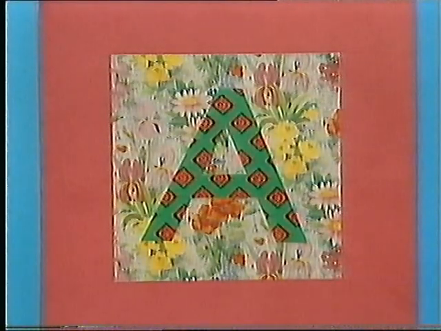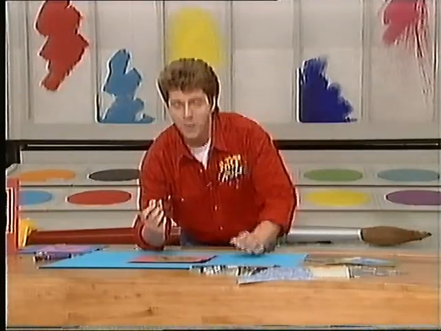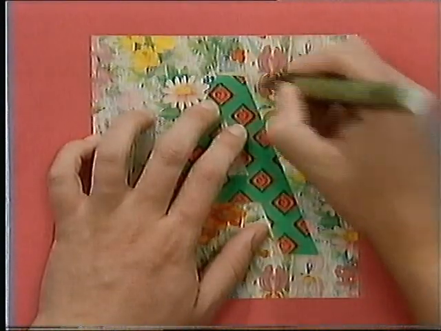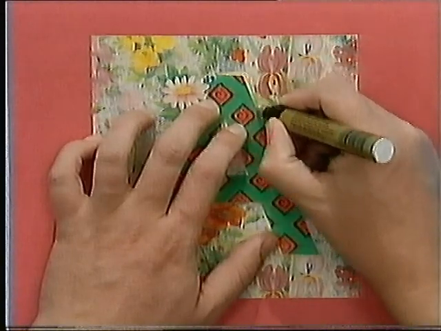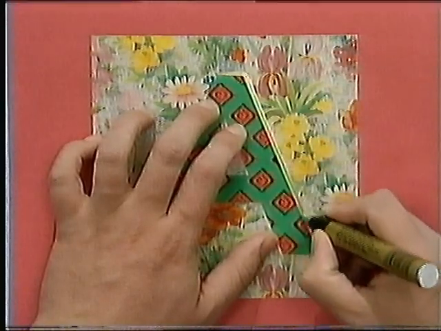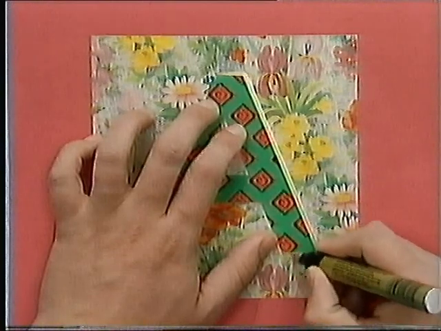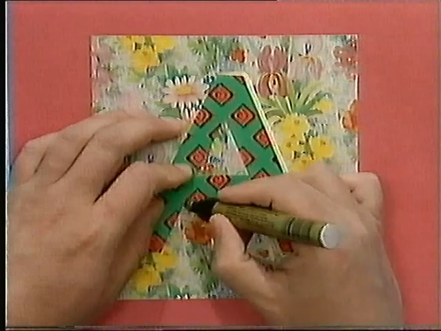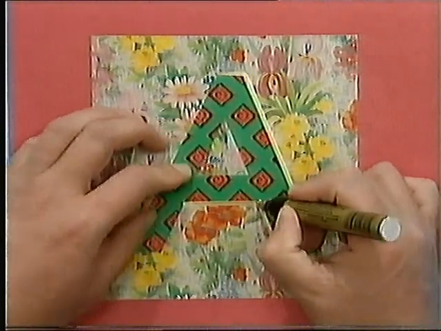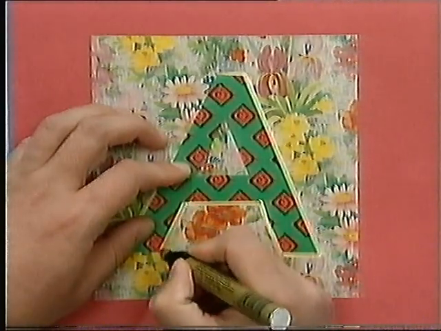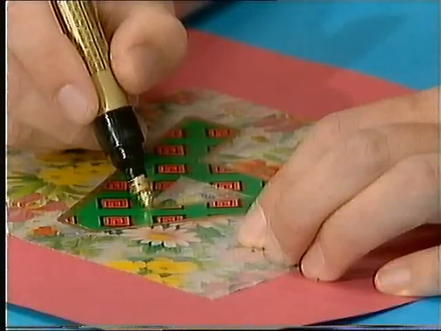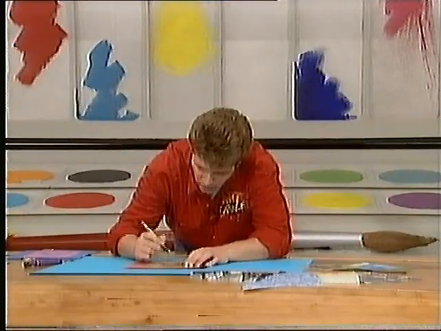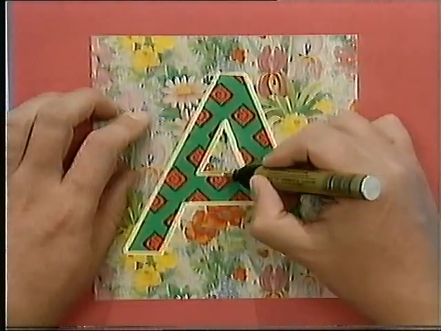And now the fiddly bit. Take a gold pen and then very carefully just go around the edge of your letter with the gold pen. Just very carefully following the raised edge of the letter that you cut out. And it's a good idea to cut that letter out very neatly so that you have a nice straight edge to go along. And just do it very carefully with your gold or silver pen. Silver pen would work with this.